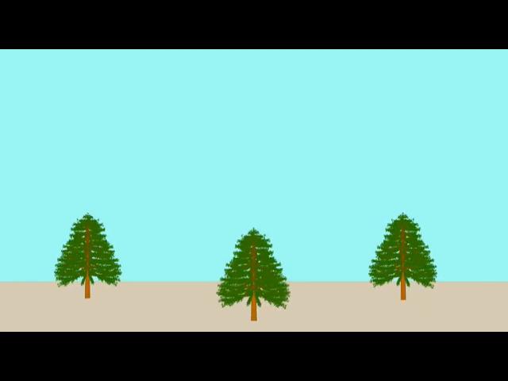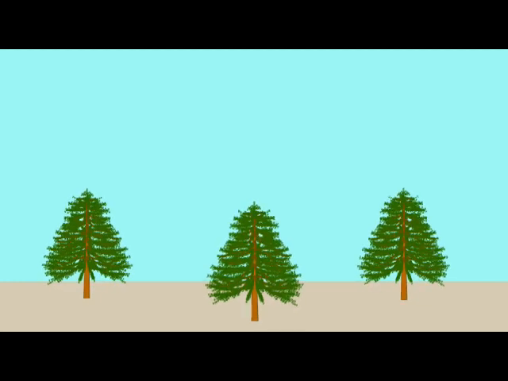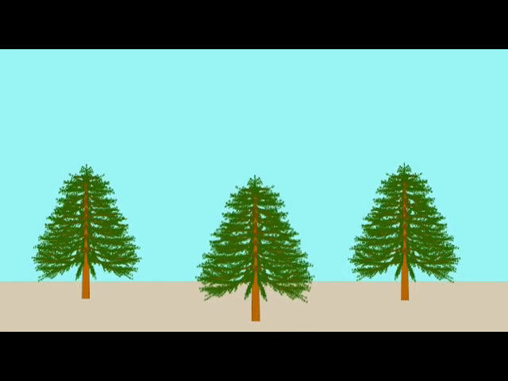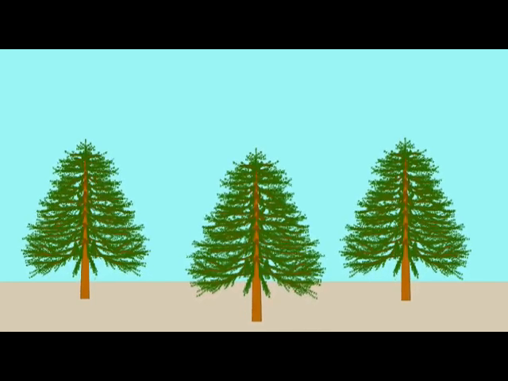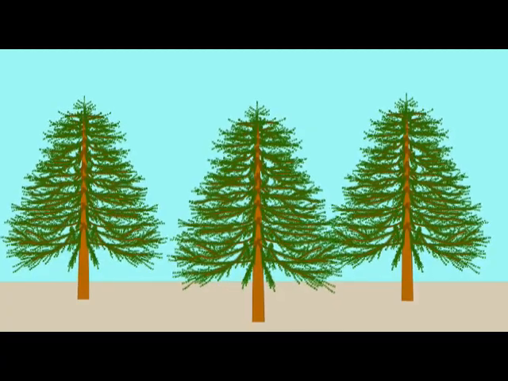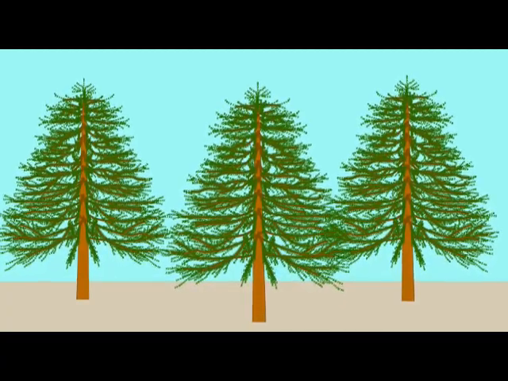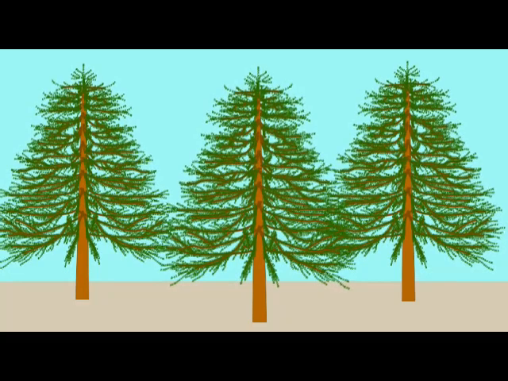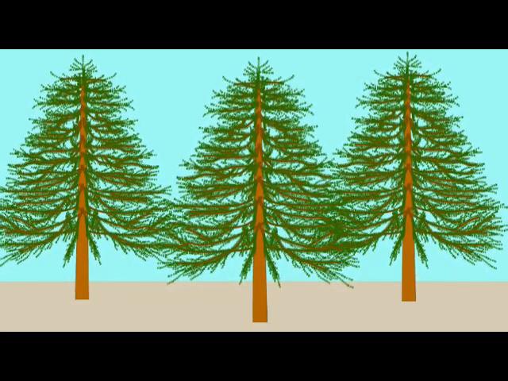A seed contains a sporophyte embryo wrapped in protective tissues to protect it from drying out, perhaps even environmental conditions such as fire or cold, waiting until the conditions are right for germination. When it germinates, it then produces the sporophyte, which then grows to be a tree. So the sporophyte generation is the dominant generation in the conifer life cycle.